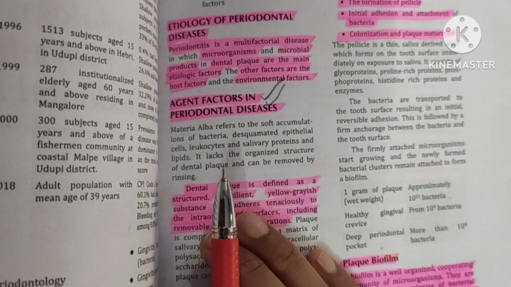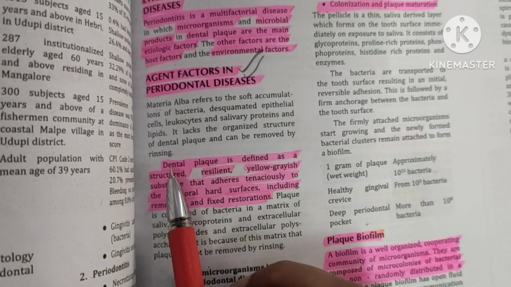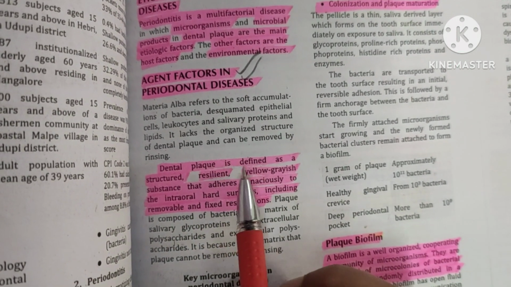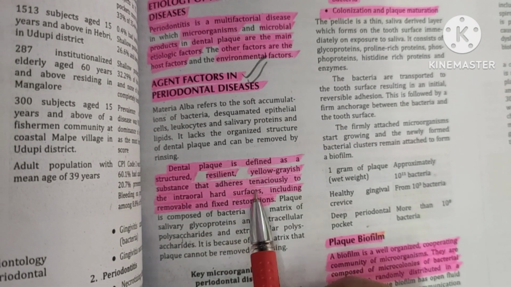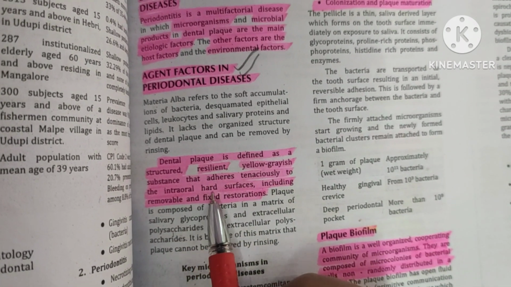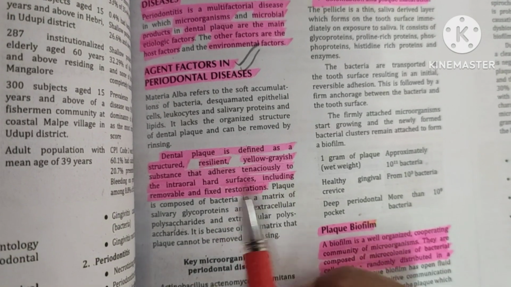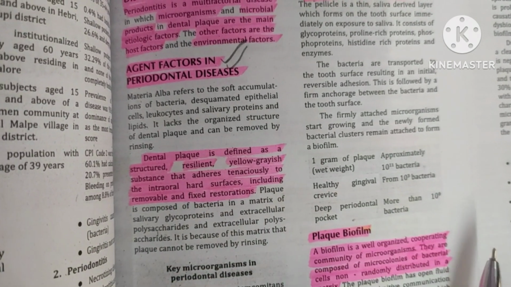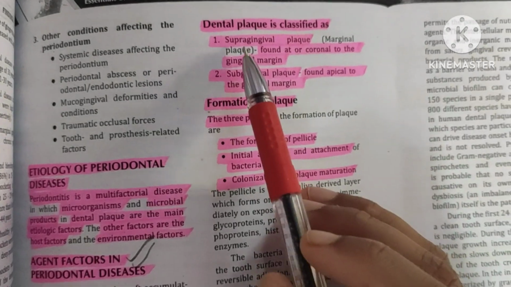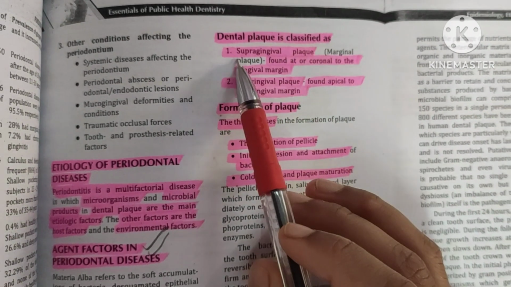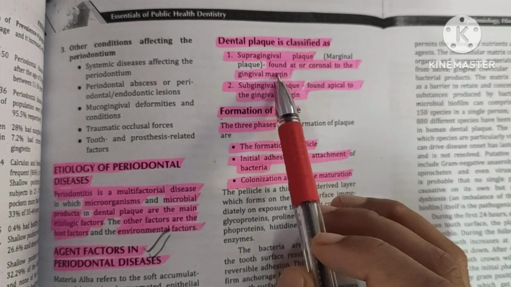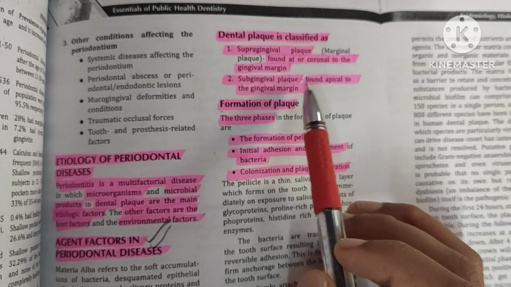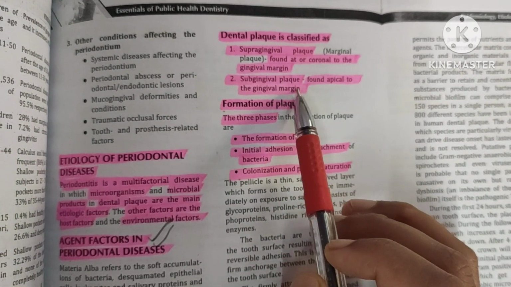So let's talk about the agent factors. It consists of dental plaque. Dental plaque is defined as a structured, resilient, yellow-grayish substance that adheres tenaciously to the intraoral hard surfaces, including removable and fixed restorations. Dental plaque can be classified as supragingival plaque, which is found at or coronal to the gingival margin, and subgingival plaque, found apical to the gingival margin.